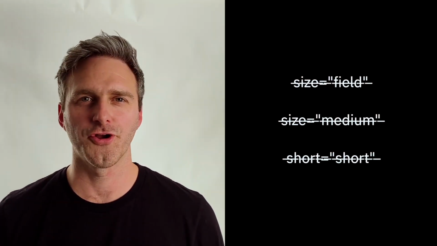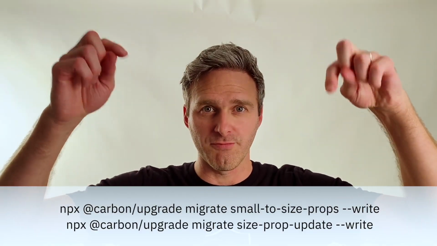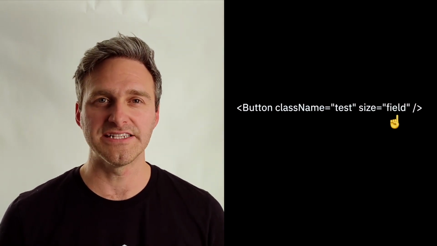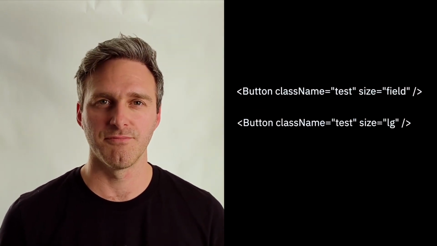Now we move on to size props. In V10, we noticed a lot of inconsistencies across all of our components on how we handled size. Gone are field, medium, and short, replaced with a consistent prop value and size across all of our components. To make these changes, run the following code mods. The first will replace the deprecated small Boolean prop and replace it with a small size prop. The second removes all the V10 size props and replaces them with V11 size props. These code mods will make short work of all of these changes.